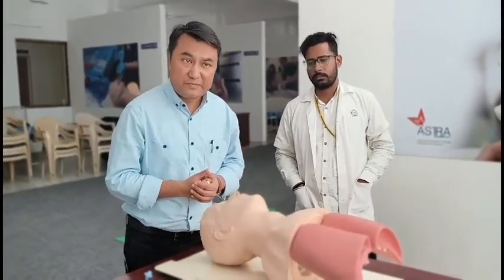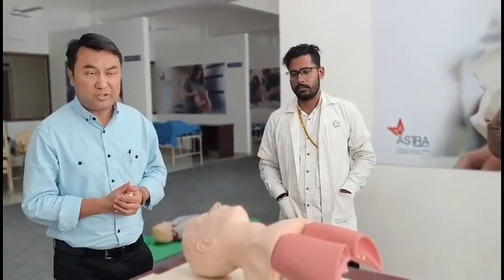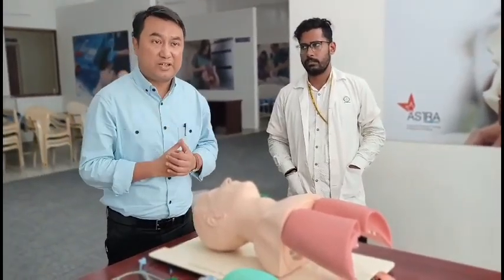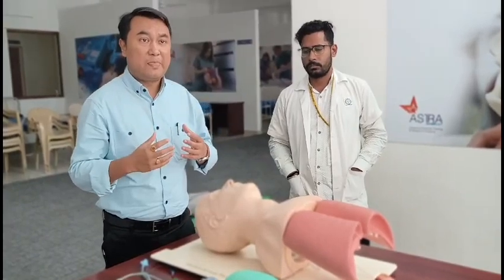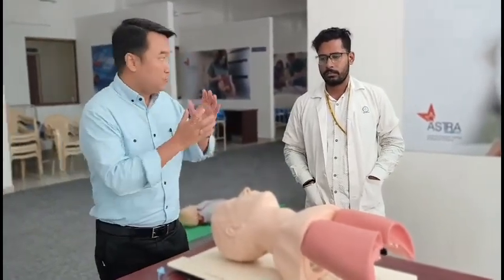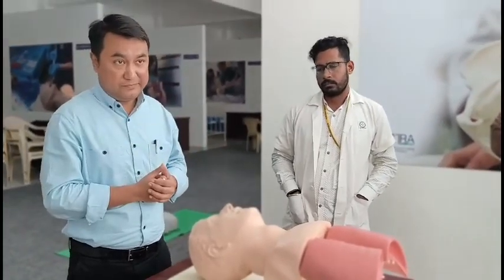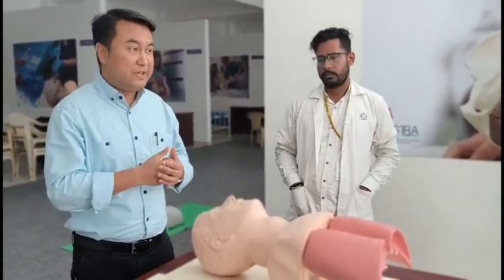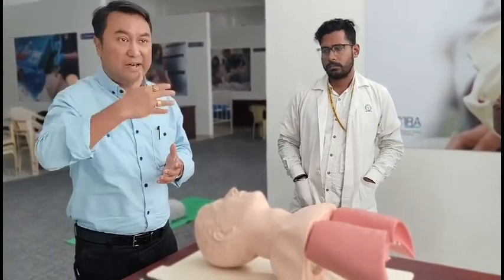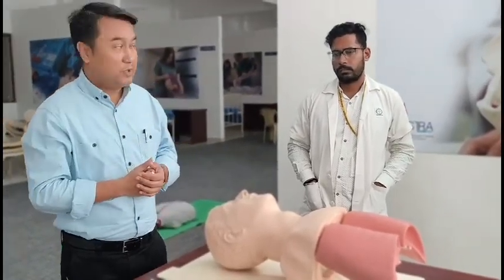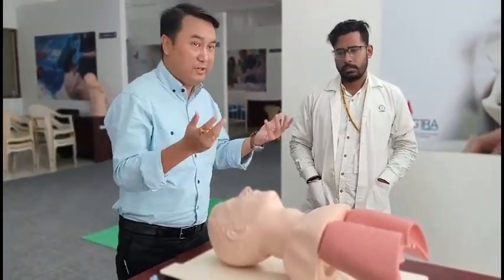So it is very important that you take personal protective measures. You should wear a plastic apron, gloves, and a face mask. Preferably, a face shield is also important; if you are wearing spectacles, fine.